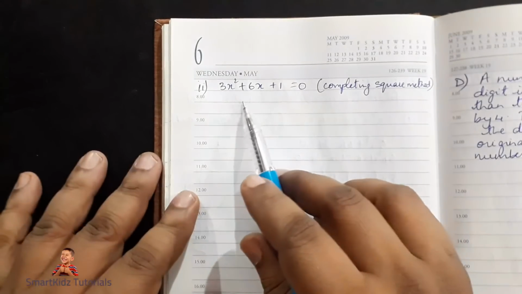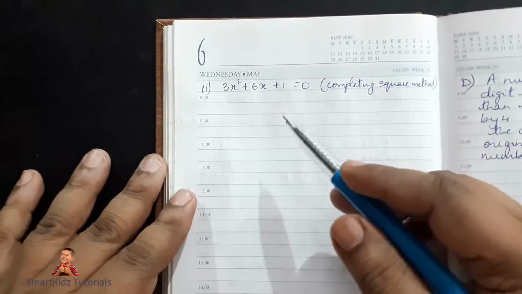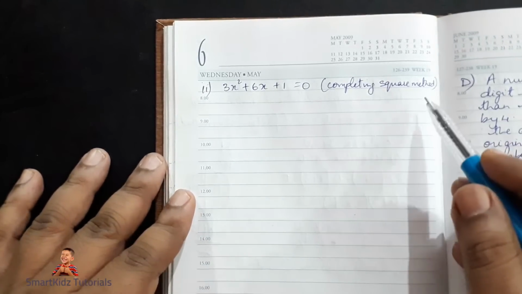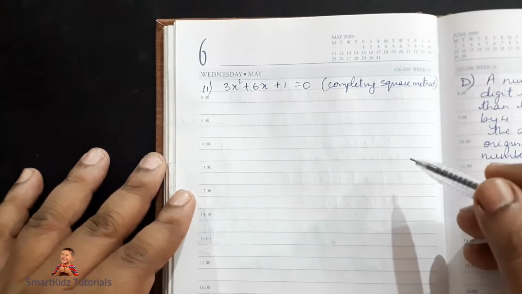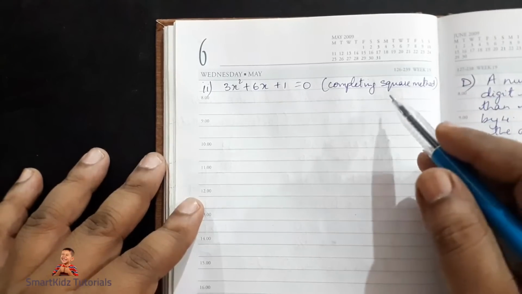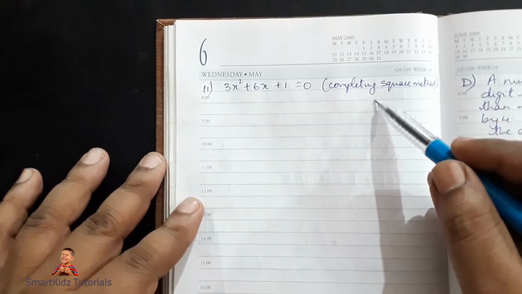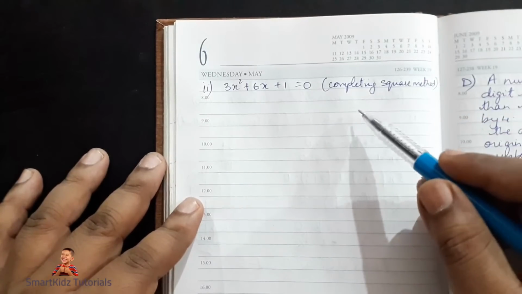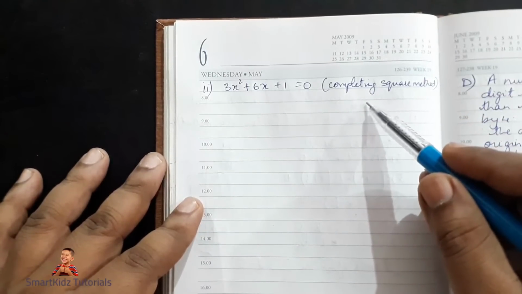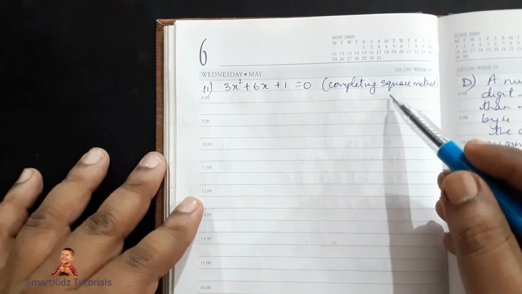The next option that we have is the completing the square method, 3 marks. You can either do it by factorization method or by completing the square method. In the exam, either for your prelims or for your board exams, it is not necessary that it will be just factorization method. The choice could be between factorization method and the quadratic formula method, or quadratic formula method and completing the square method.